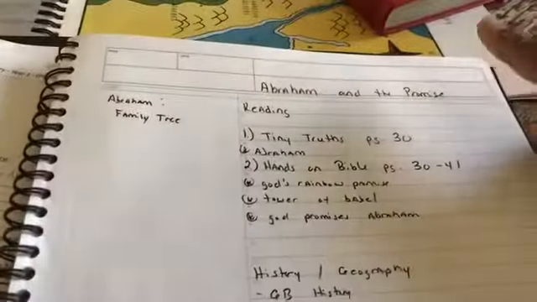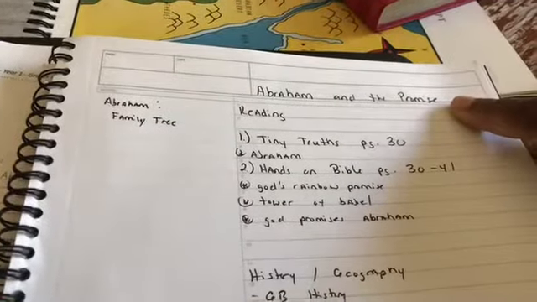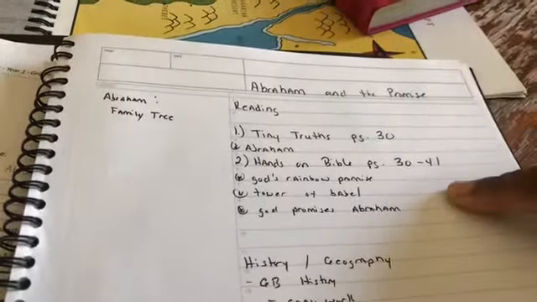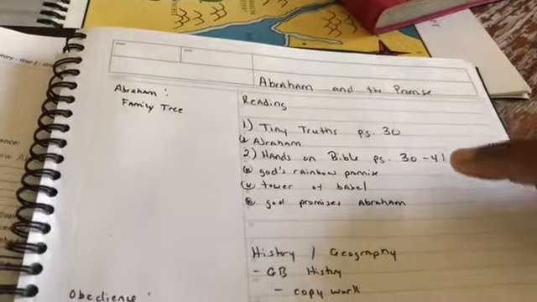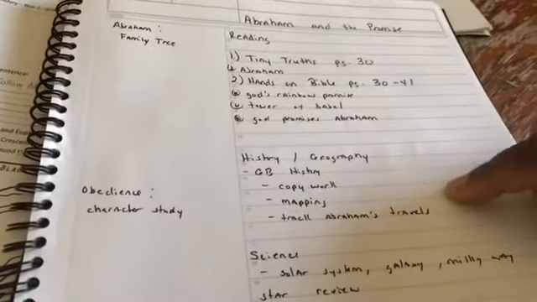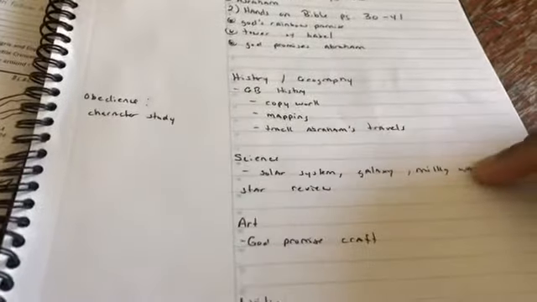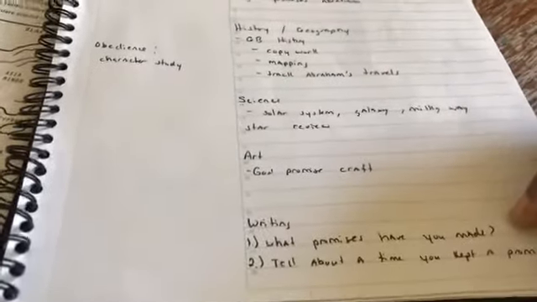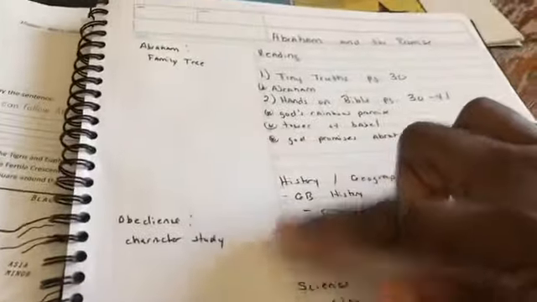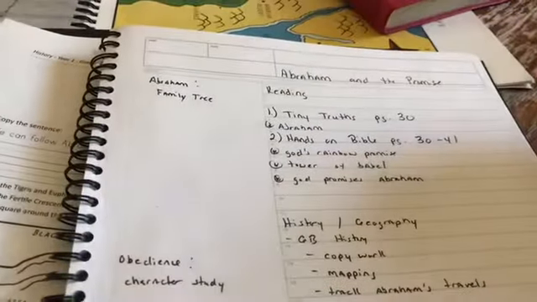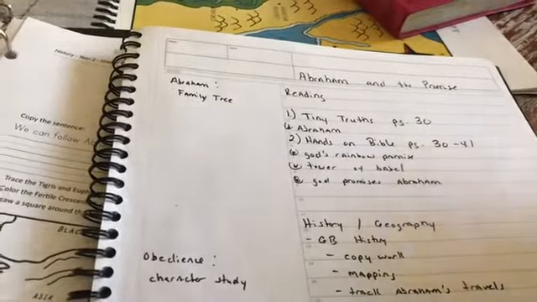Okay, so just to sum up unit study. We're doing Abraham. For this one day, I've tied in reading, history and geography, science, art, writing. We're doing a character study, and we're doing a little bit more history with doing his Bible tree.